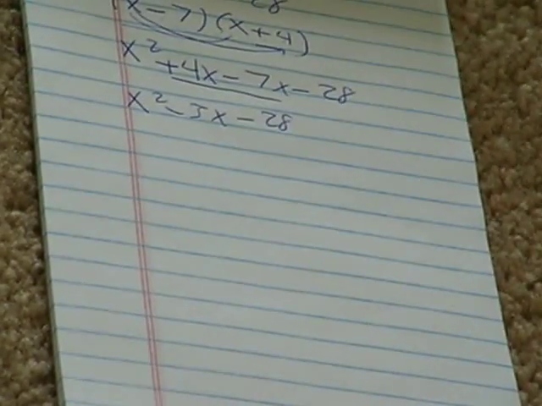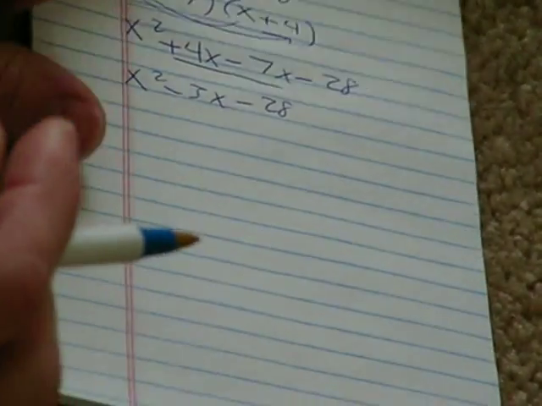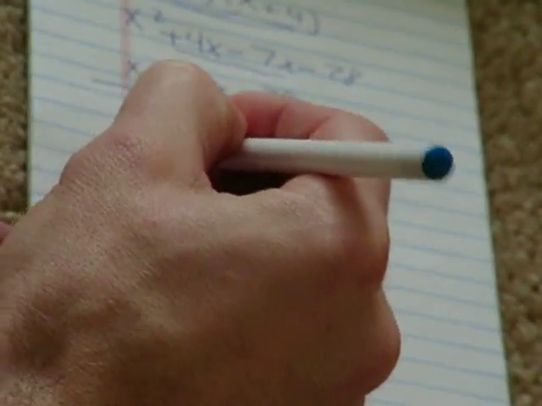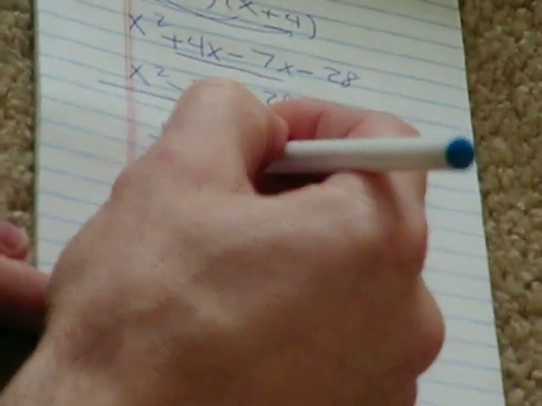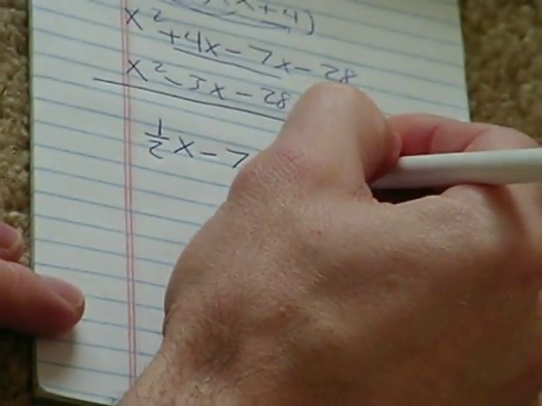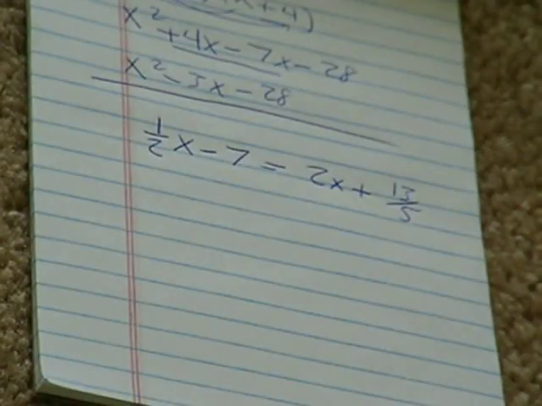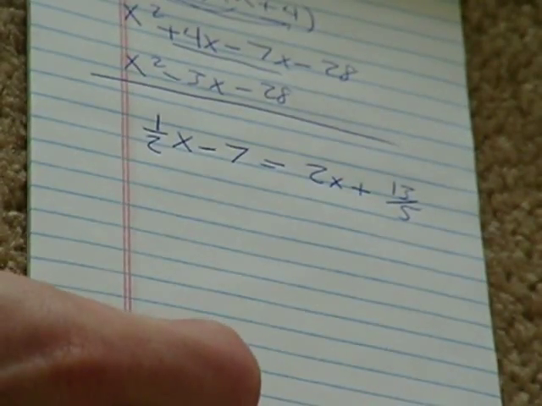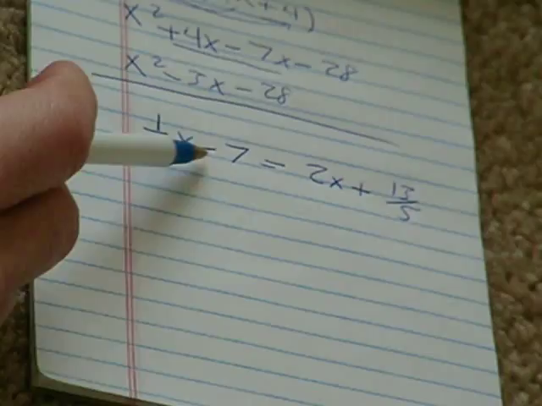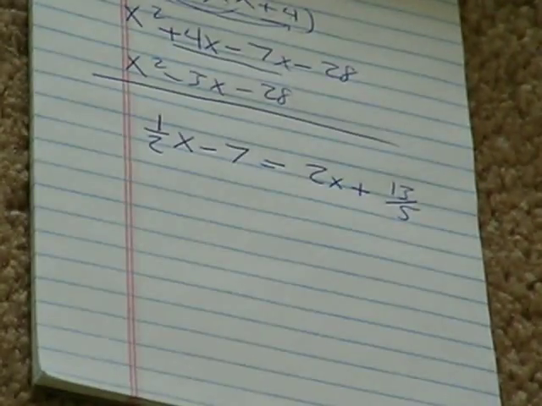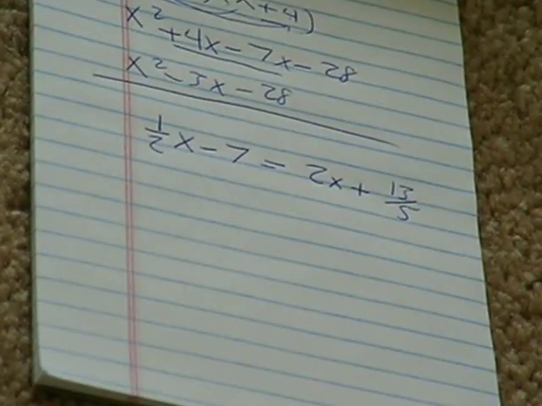Okay, next lesson is solving multi-step equations. So we'll throw some fractions in here, to get you some practice with fractions. Here we have an equation that says 1/2 x minus 7 equals 2x plus 13/5. There'll be a few things involved here. Basically, we're trying to get x by itself.